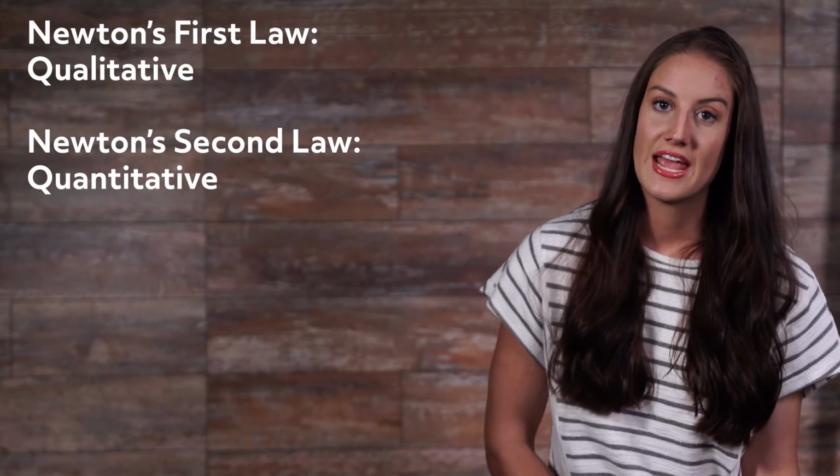However, Newton didn't stop there. He told us that in order for something to accelerate, it needs to have an unbalanced force acting on it in his first law. But he goes on to explain just how much force is needed in order to cause an object to accelerate in his second law. So you can think of Newton's first law as qualitative and his second law as quantitative.